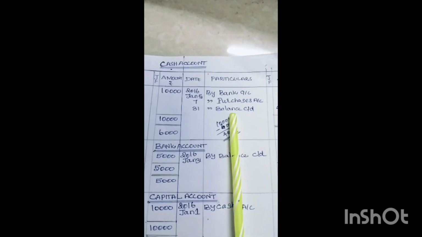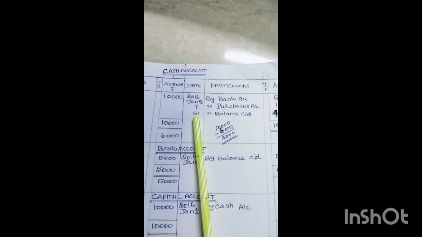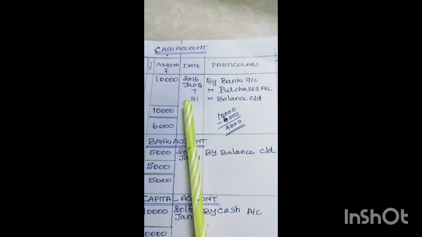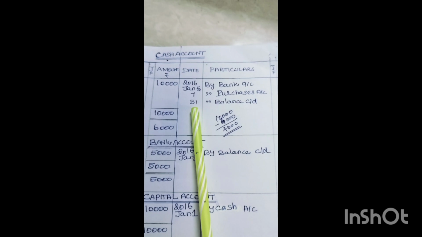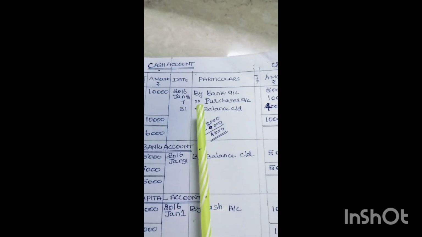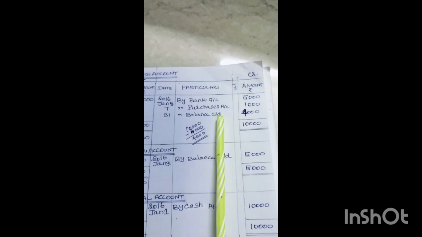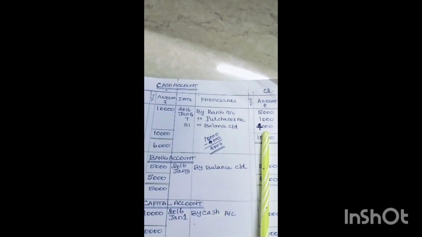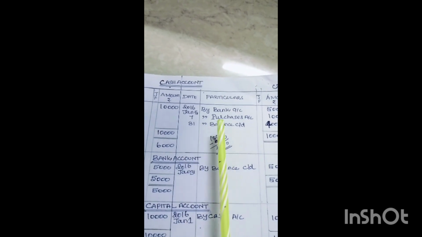How do we close it? What is the last day of the accounting period? January 31 is the last day of the accounting period, so we date it January 31. Then, by balance carry down 4,000 rupees, which means closing the account for the cash account. So January 31 by balance carry down 4,000 rupees means this is the closing of the accounting period for the cash account.